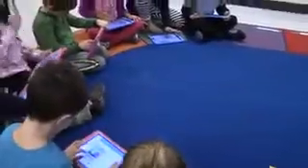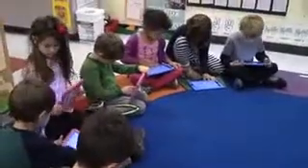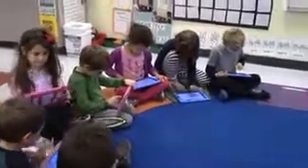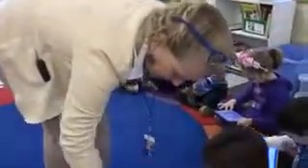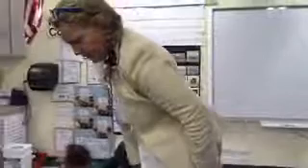What would you like to use? GeoBoard? Okay, go back to the home button. There you go, you see GeoBoard? And think about one two-dimensional or three-dimensional attribute that you would like to create.